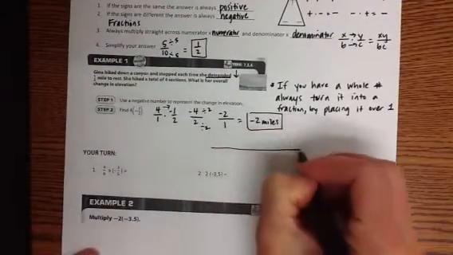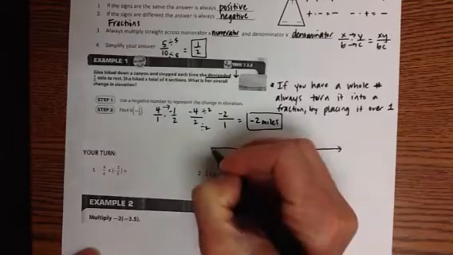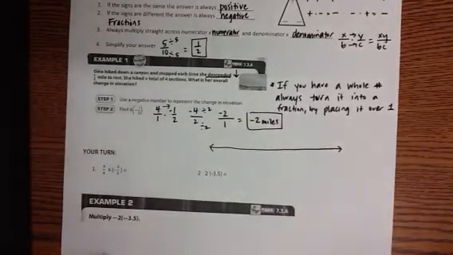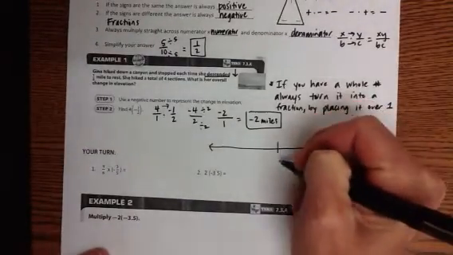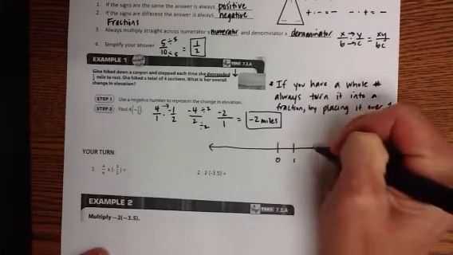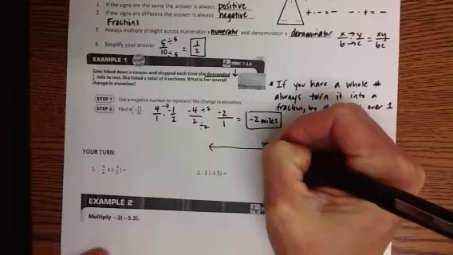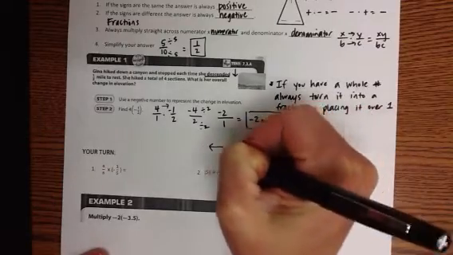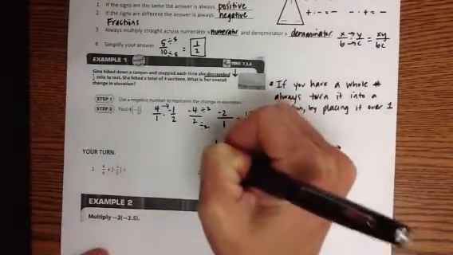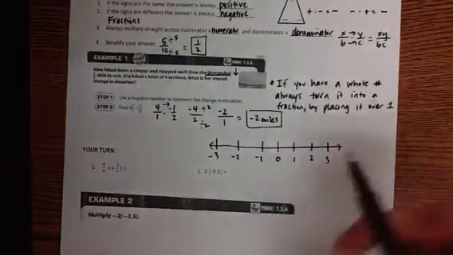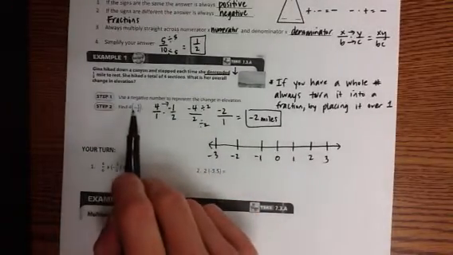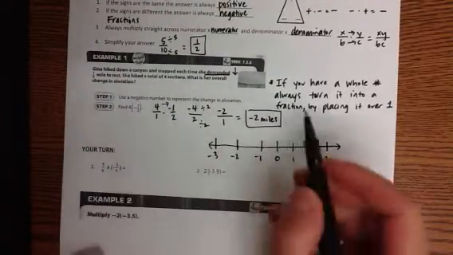Let's take a look at that on the number line to help clarify for some of you that may be a little confused by it. I start here with 0, that's going to be a 1 and a 2 and a 3, and then I have a -1, -2, -3. Okay, so what I want to do is go -1/2 4 times.